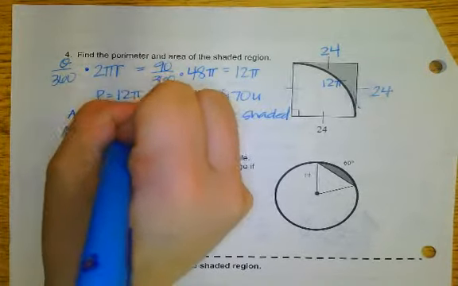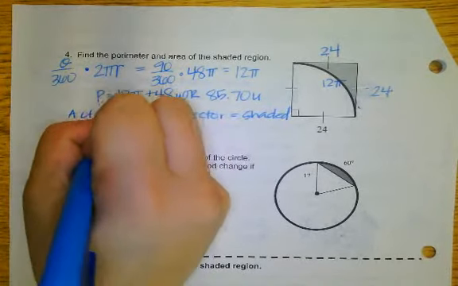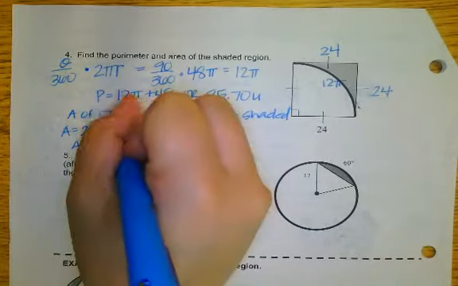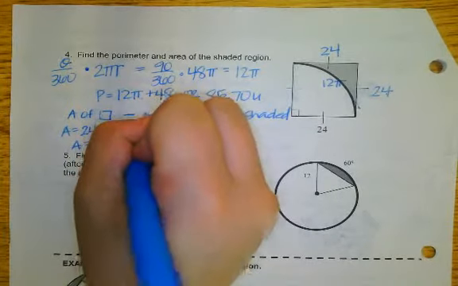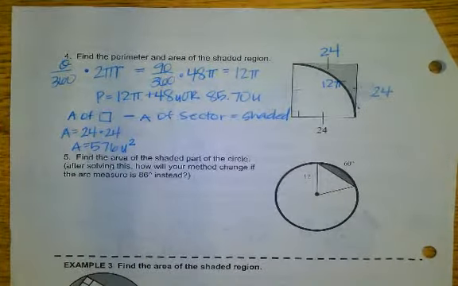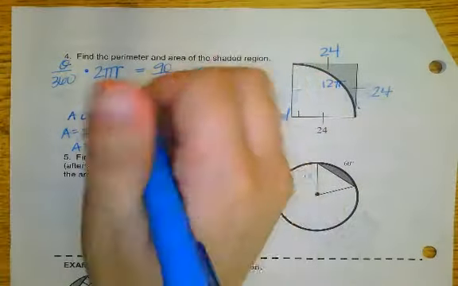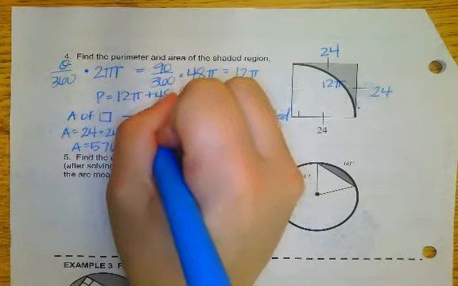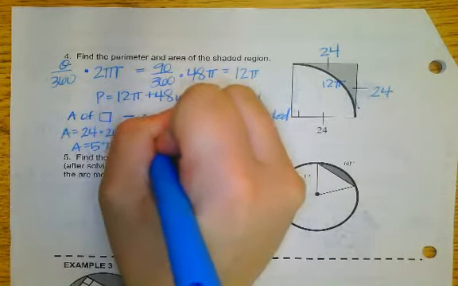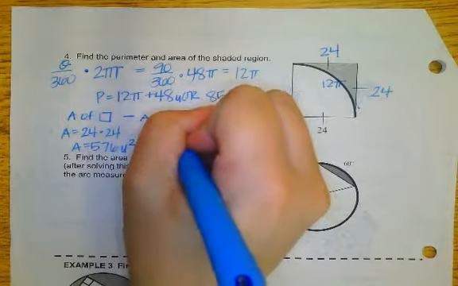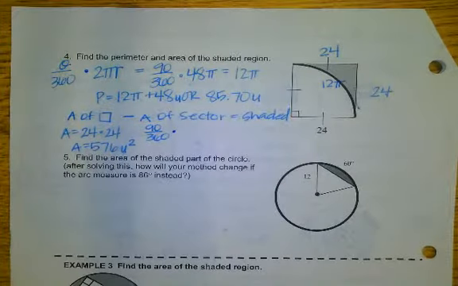Okay, now we got an area of the sector. What's my central angle? 90 over 360 times what? Pi r squared, which is 24 squared. Leave it in terms of pi.